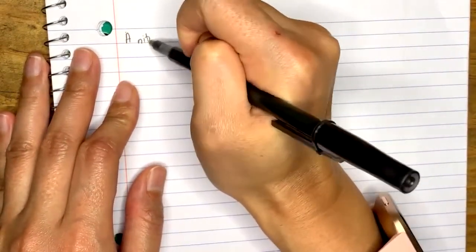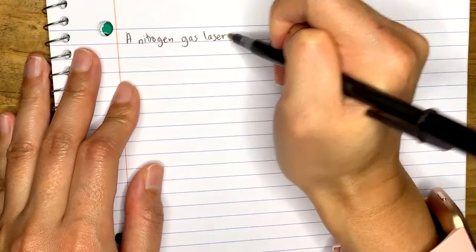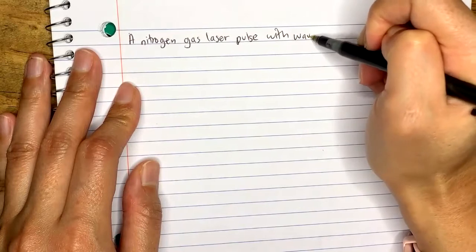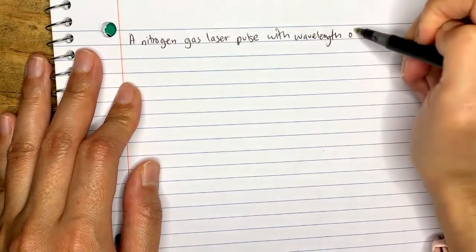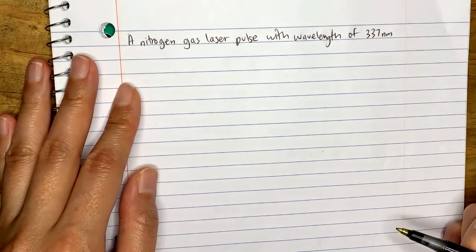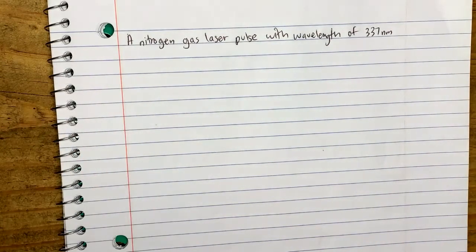A nitrogen gas laser pulse with a wavelength of 337 nanometers. So my question is, can you see this one? What color is it? You cannot see it. Okay, you can't see this one because remember, once it goes past 400, it's invisible to us. We can't see anymore. That's our limitation. Our eyes literally can see only from 400 to like 750. Anything below that or higher than that, we cannot see it.